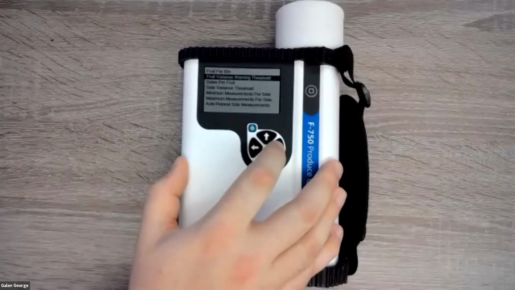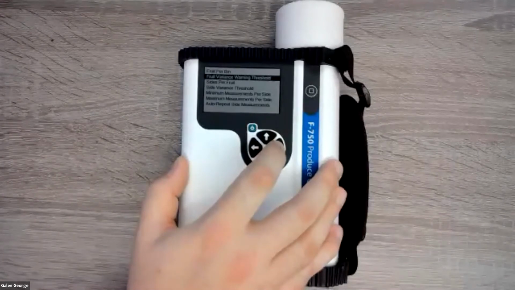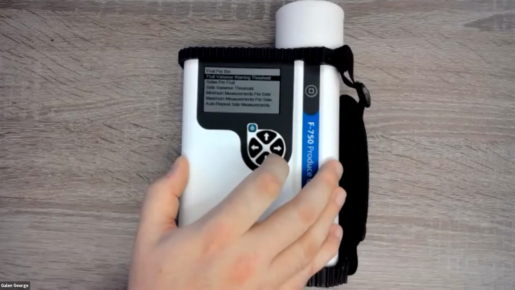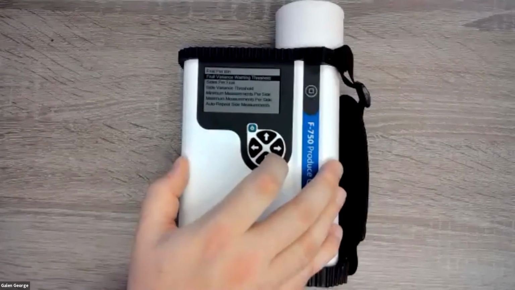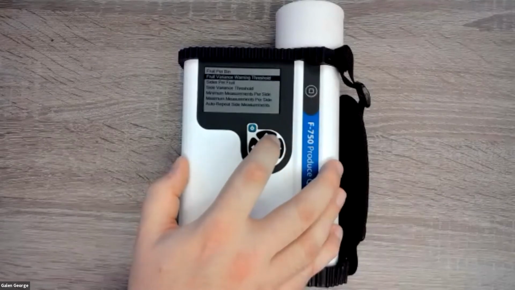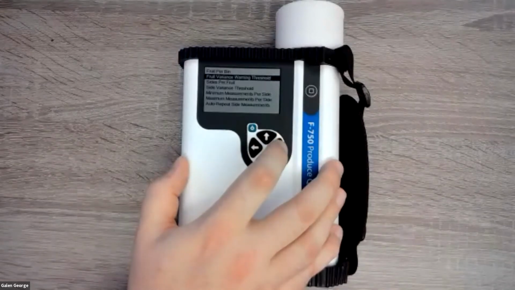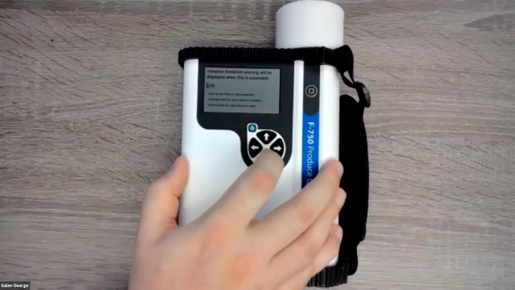So if you wanted to set a threshold that gave you a warning every time a new fruit average was more than, let's say, 5% different than the previous fruit or the average of the bin, what would happen is you would input 5 into this menu. That's because you want a 5% dry matter difference is what you want to be warned about.